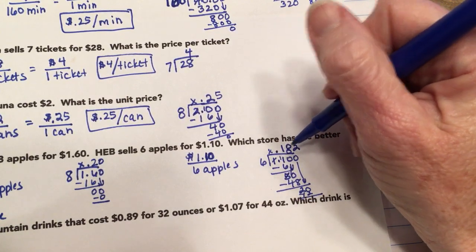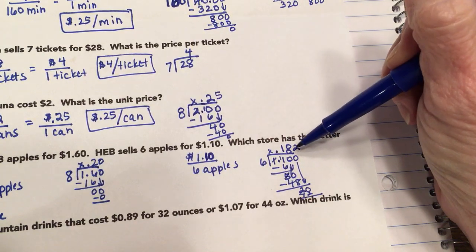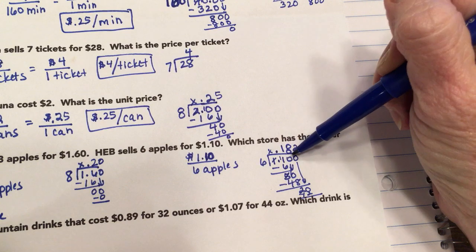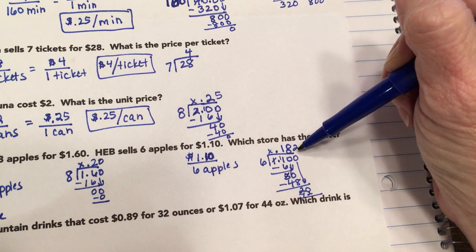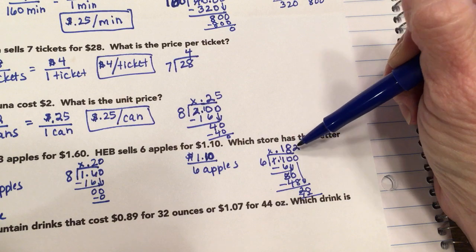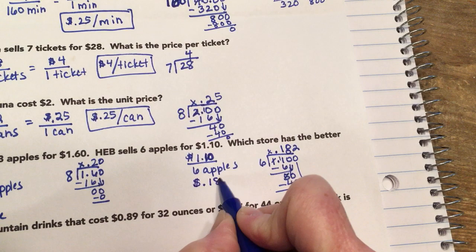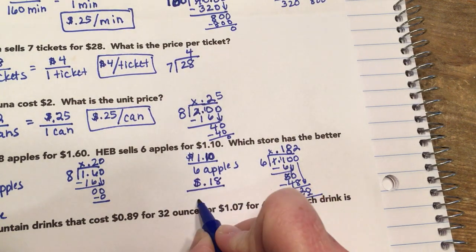I wouldn't say 182 cents. That does not make any sense. So I'm going to round to the nearest hundredth. I know that cents is usually in the hundredths place. So the 2, I look at the 2. Because this is not 5 or more, then I don't need to round up. So I'm just going to leave it as 0.18 or 18 cents for 1 apple.